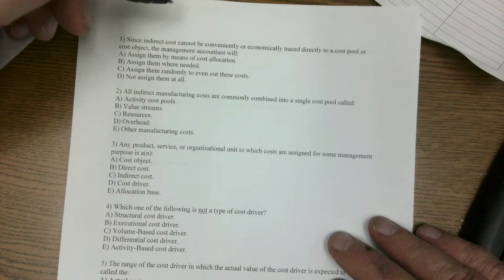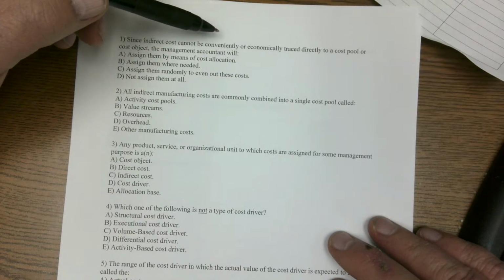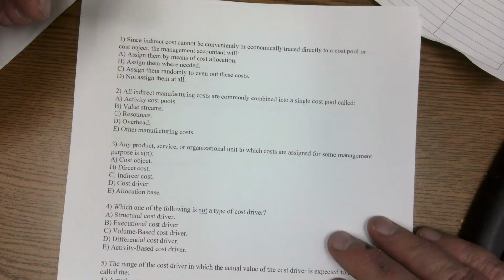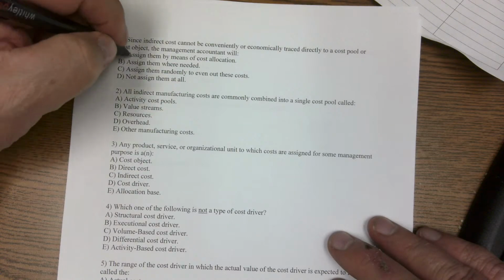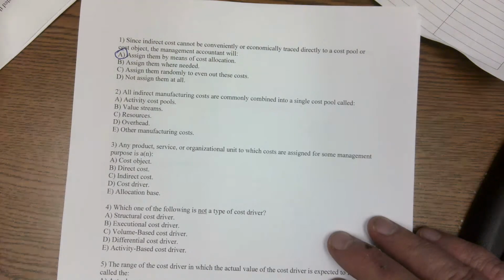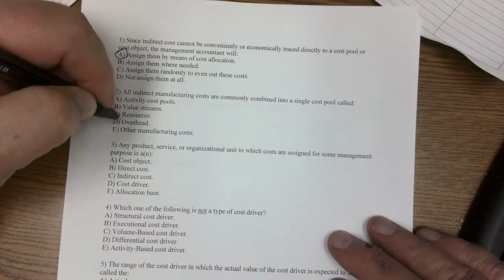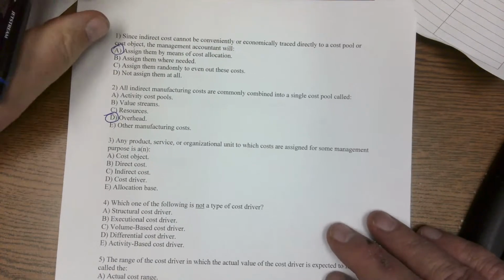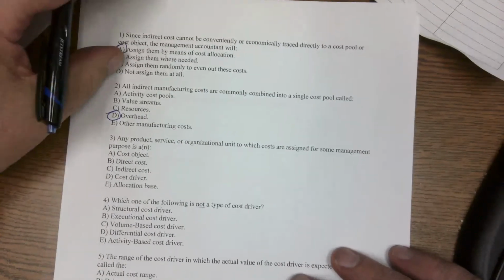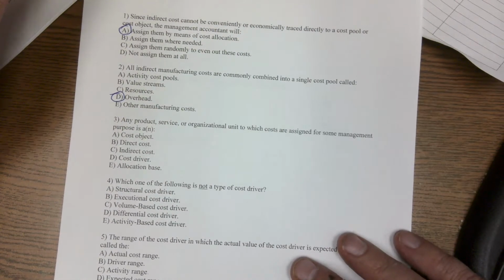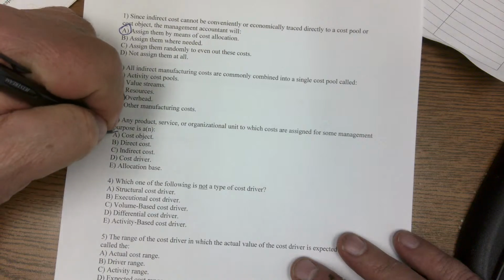Since indirect costs cannot be conveniently or economically traced to a cost pool or cost object, the management accountant will assign them by means of cost allocation. Number two, all indirect manufacturing costs are commonly combined into a single cost pool called overhead. Number three, any product, service, or organizational unit to which costs are assigned for some management purpose is a cost object.